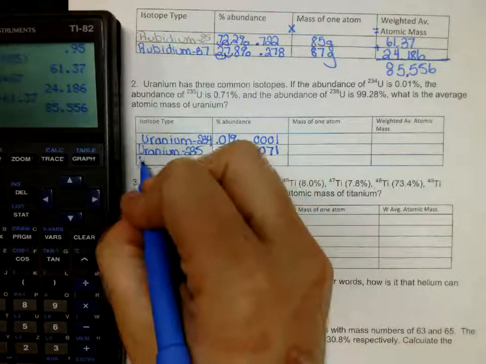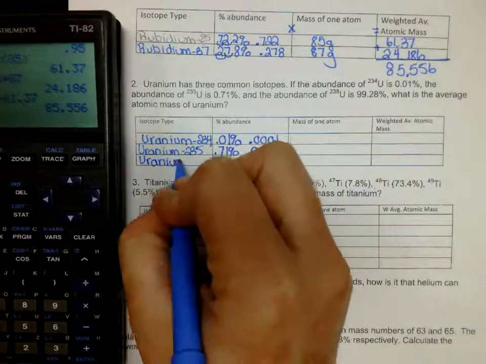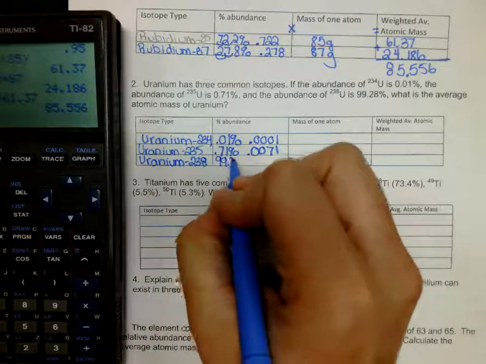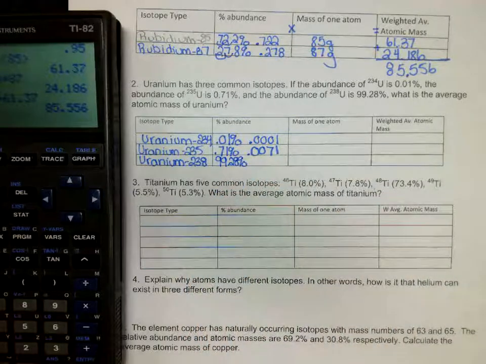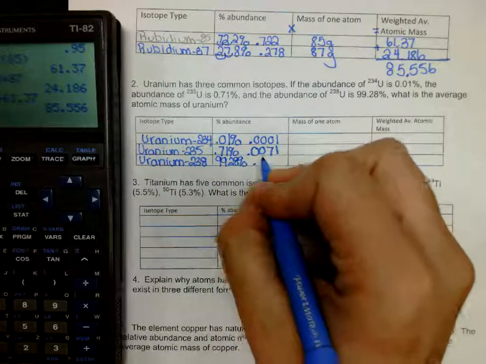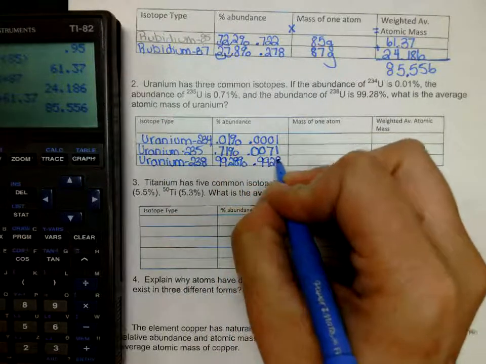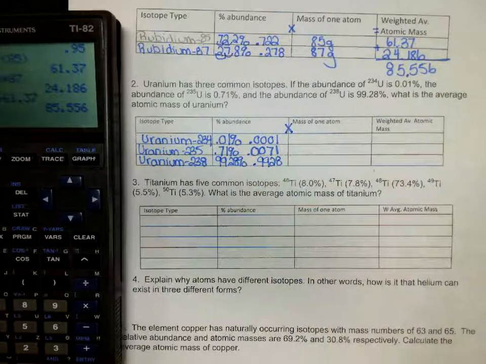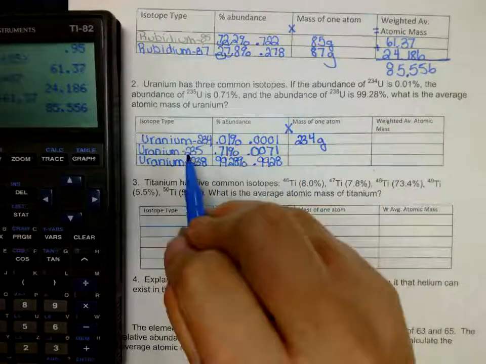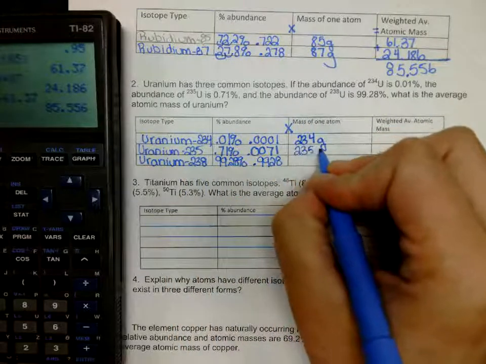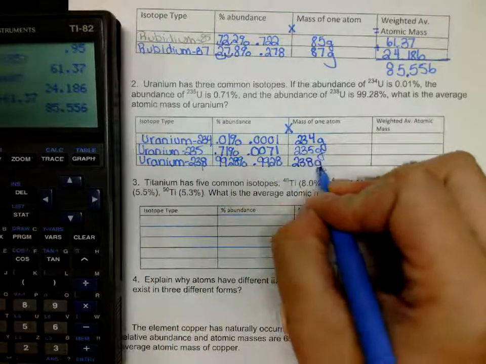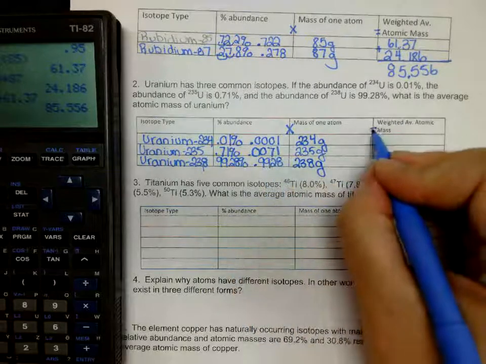And the abundance of uranium-238 is 99.28%. What is the average atomic mass of uranium? So I'm going to move this 2 to the left, 0.9928. 234 weighs 234 grams. 235 weighs 235 grams. And 238 weighs 238 grams.